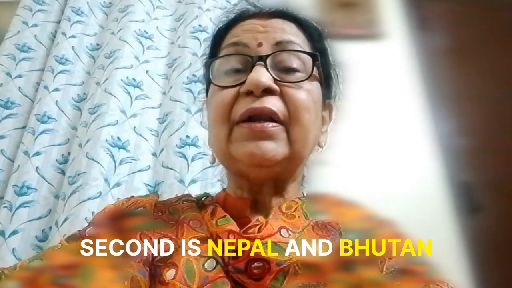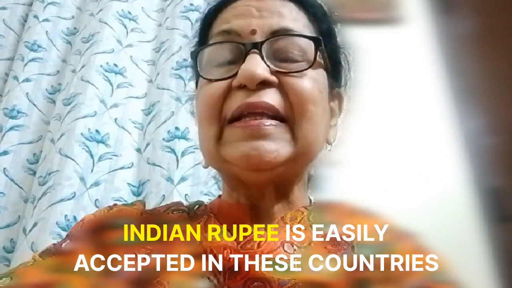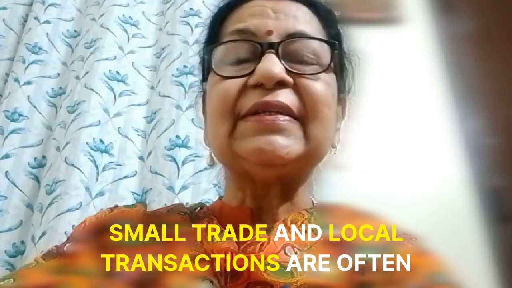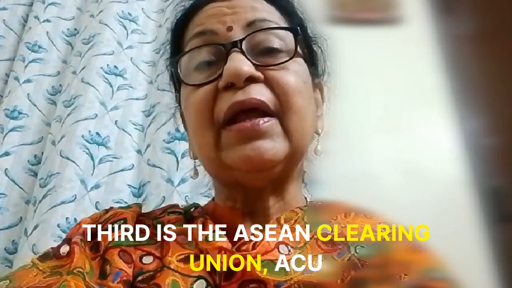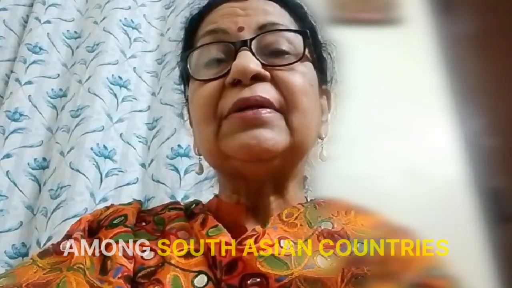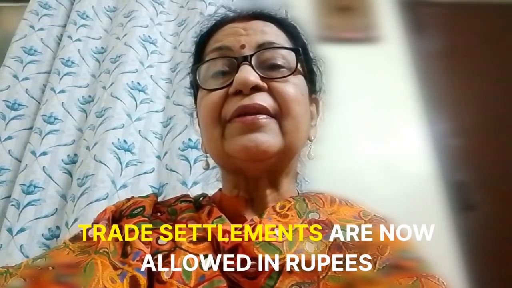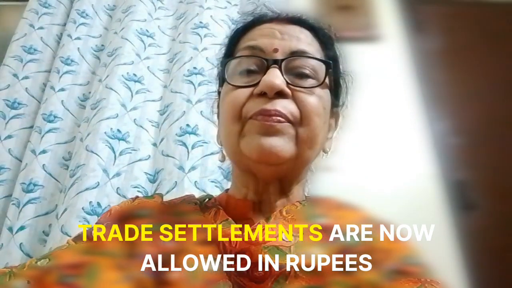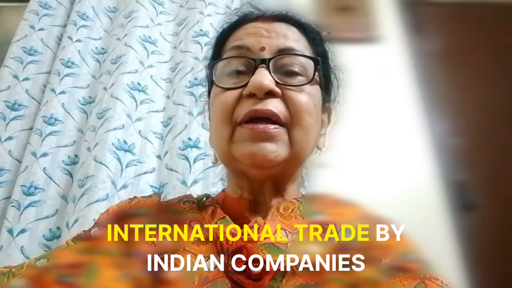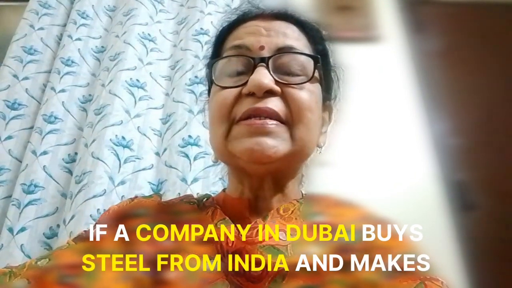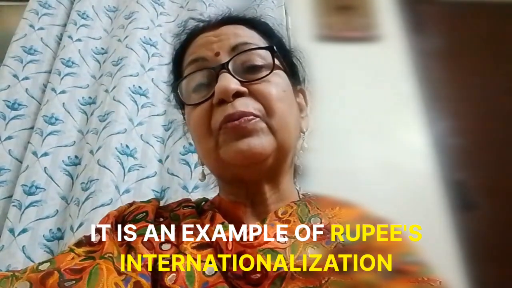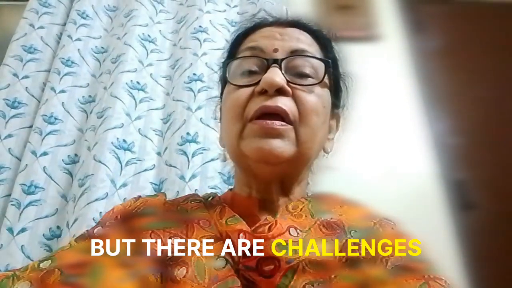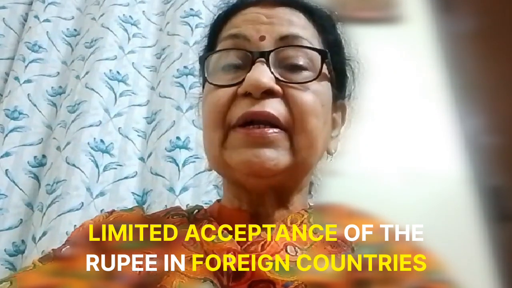Second is Nepal and Bhutan. Indian rupee is easily accepted in these countries. Small trade and local transactions are often conducted in rupees. Third is ASEAN Clearing Union, ACU. Among South Asian countries, trade settlements are now allowed in rupees. International trade by Indian companies: if a company in Dubai buys steel from India and makes payment in rupees instead of dollars, it is an example of rupee internationalization. But there are challenges: limited acceptance of rupee in foreign countries.